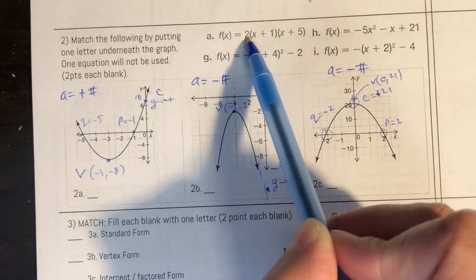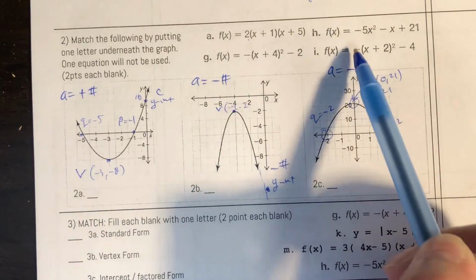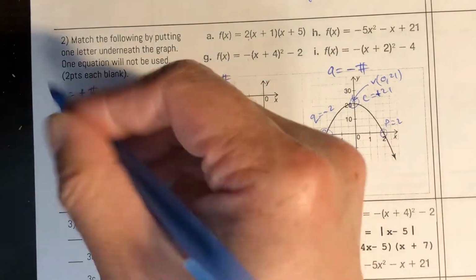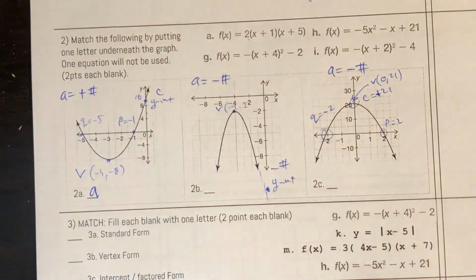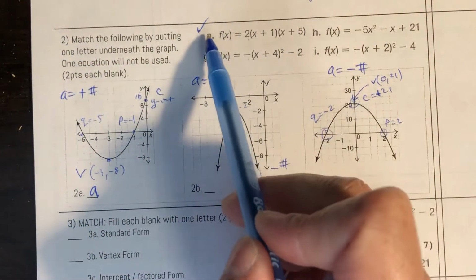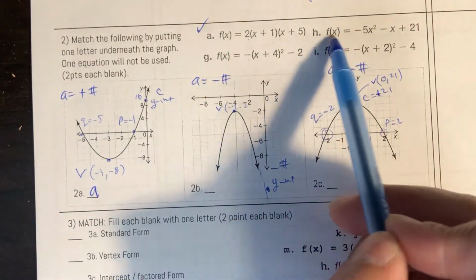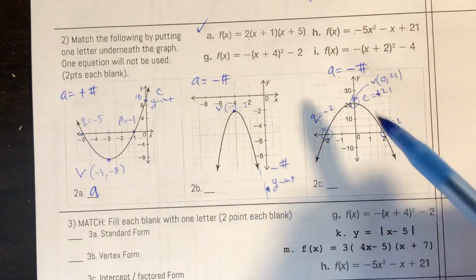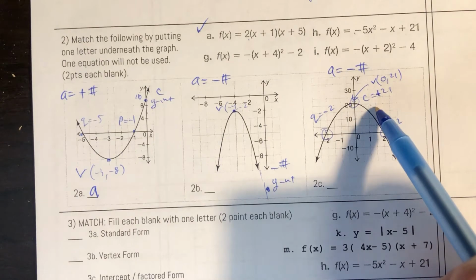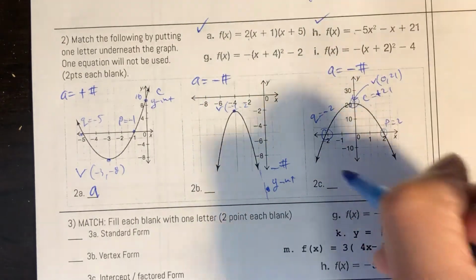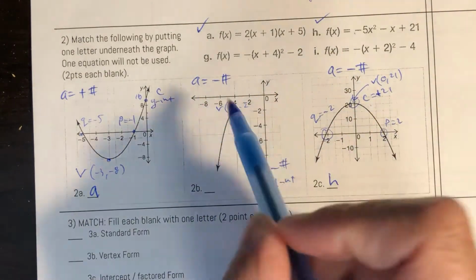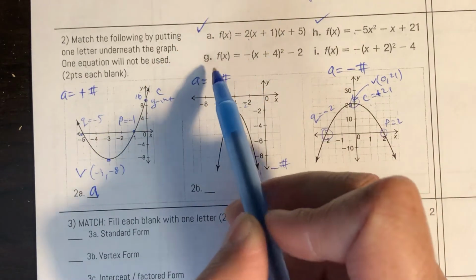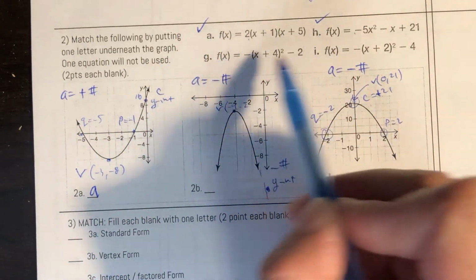I have an A value that's positive, and all the other ones are negatives. So A has to go to this graph. Let's go to this one. Negative graph and a y-intercept of 21. That's this one, so this would be H. And then both have vertex form.